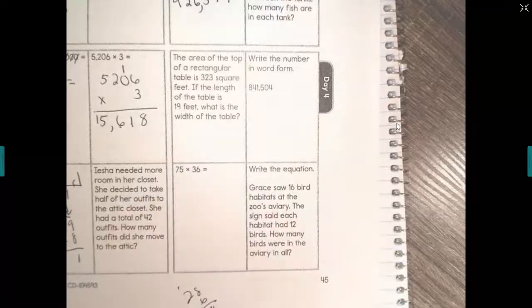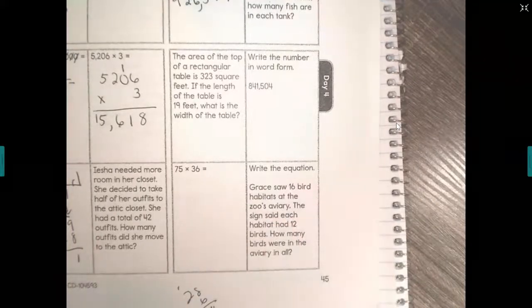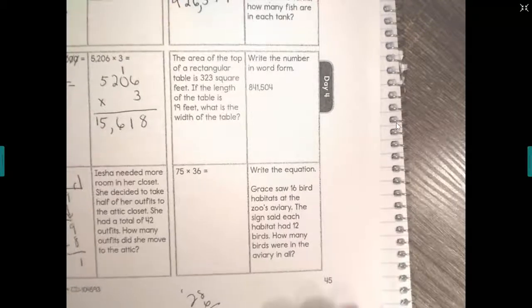It says write the number in word form. So our number is 841,504. So we have to write that in word form. So if you say it correctly, you just write the words that you say. So we're going to start with the first three numbers. So 841.